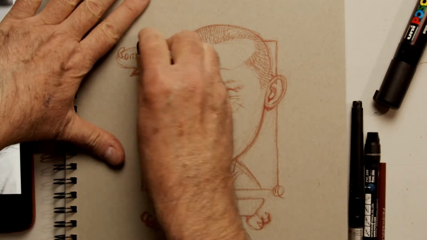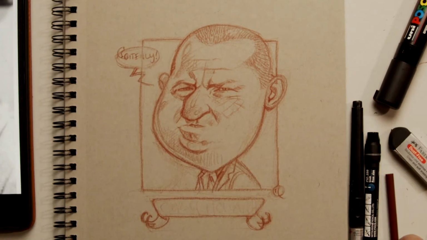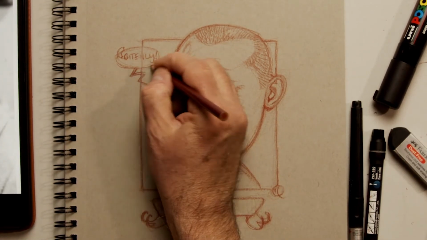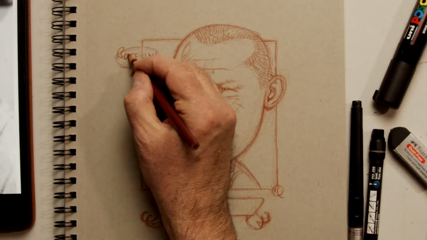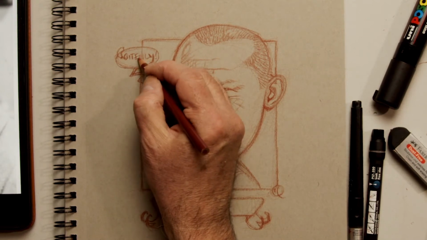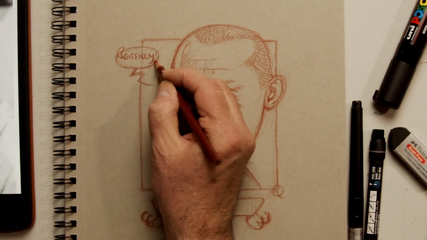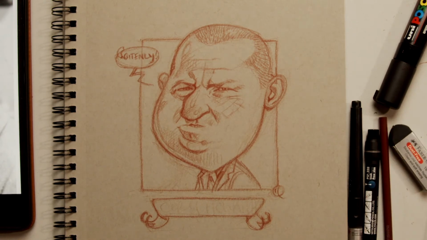So, I'm just going to have him say "Coitanly," which is one of his catchphrases. I thought "Nyuk, Nyuk, Nyuk" would be too easy. "Coitanly." There you go. Let's hit it with some black. Let's get some details into the eyes.